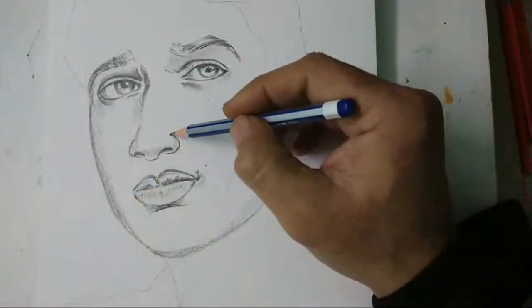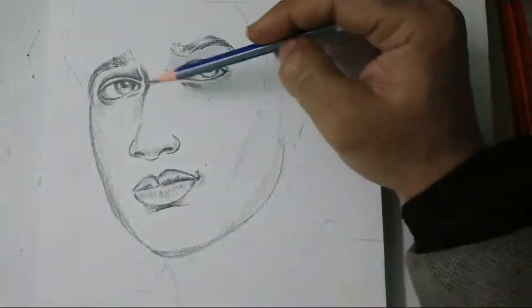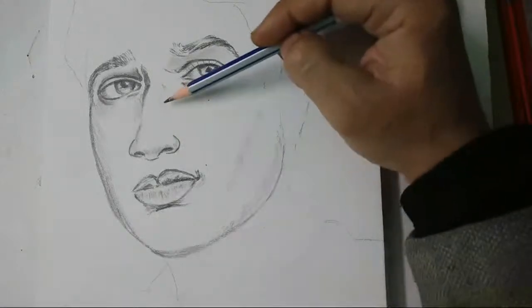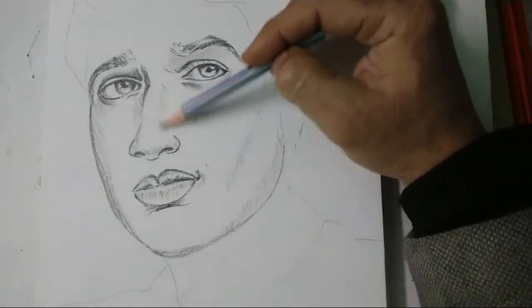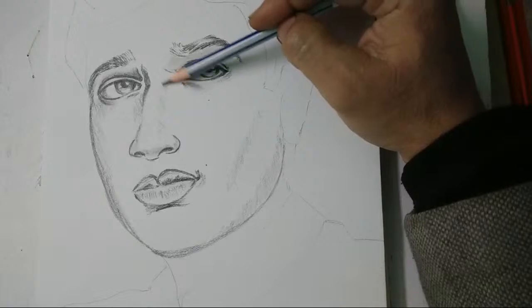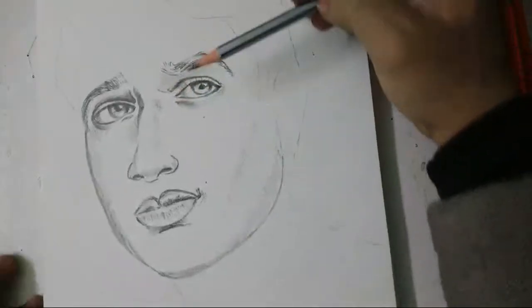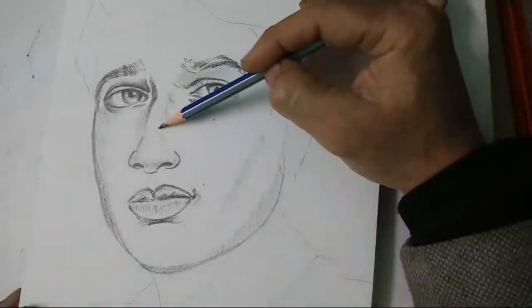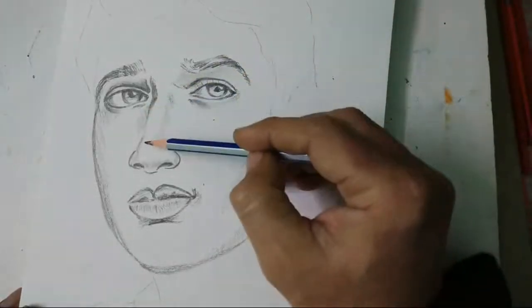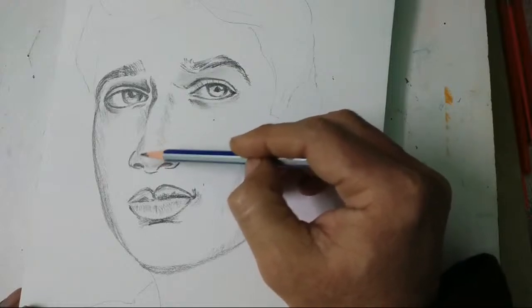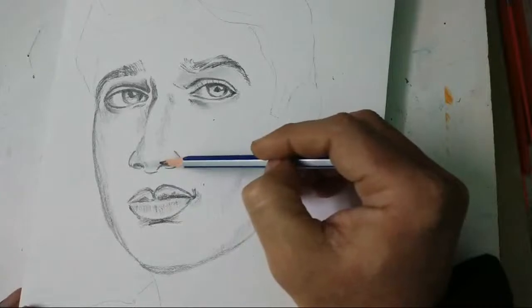Now the nose, the nostril area and the nose bone have to be shown. So I will move the pencil in one line. So keep the movement slow and soft. And towards this side there is shading from the right side, and then move the pencil around.